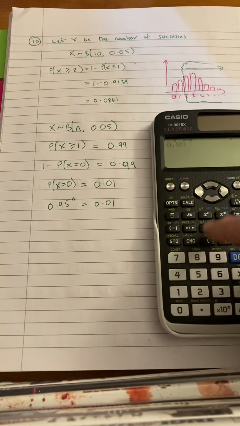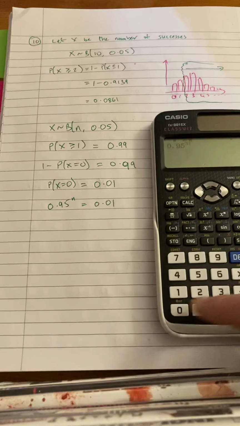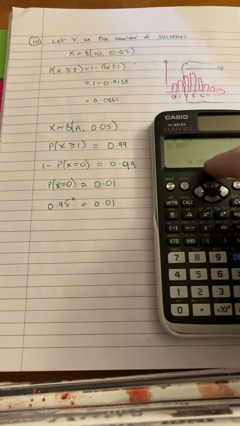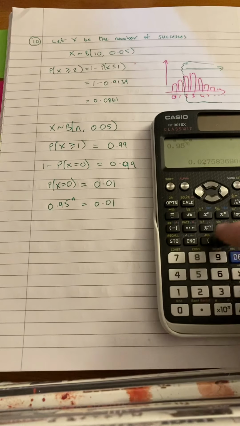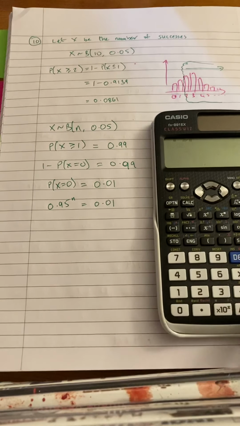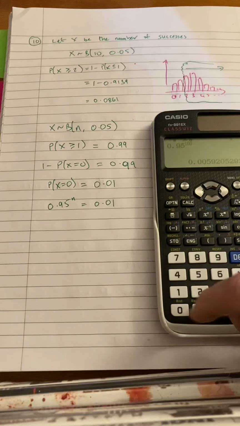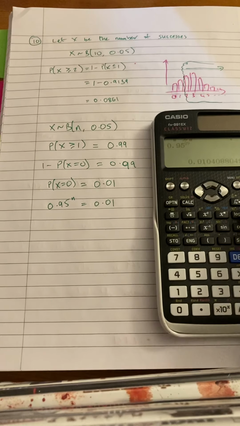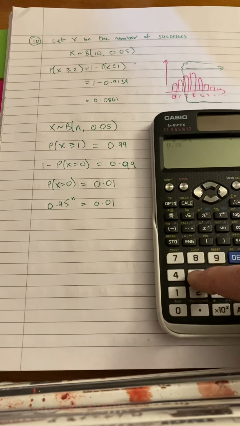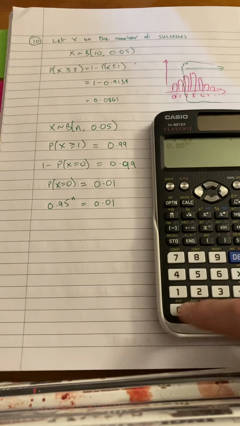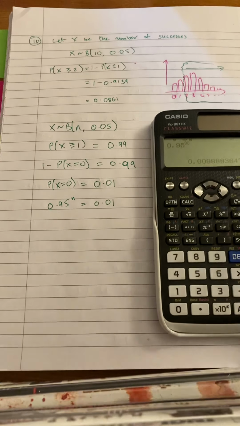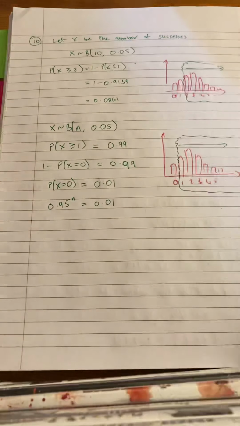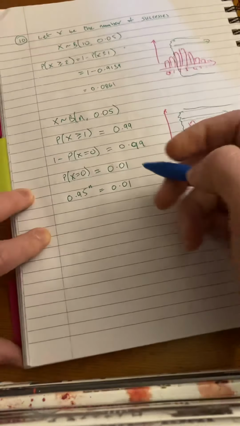So 0.95 to the power 70. Still not big enough. I want this to go to 0.01 or lower. So we'll try something else. 0.95 to the power 100. Too big. Okay, and eventually, and I know the answer here, so it's maybe a bit quicker, 89 is slightly too big. 90 is just the right size. So I'm going to write that down, and that's how I get my answer.